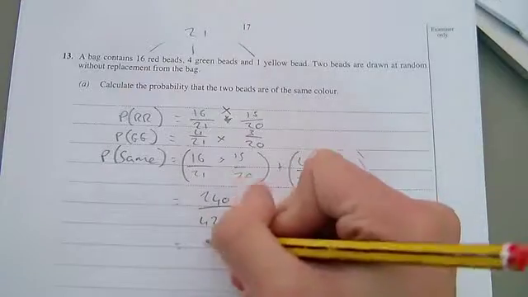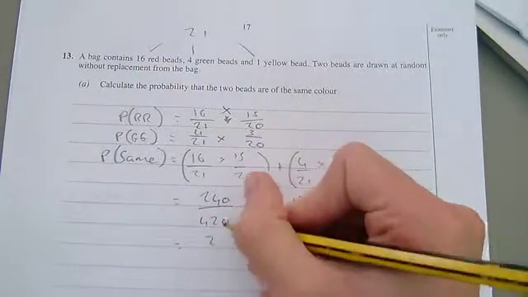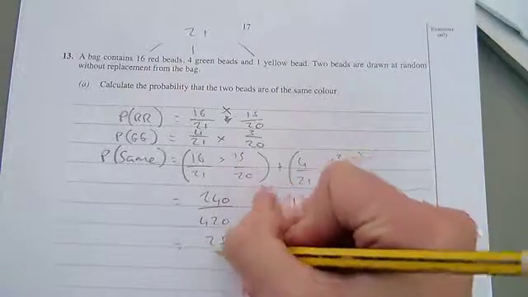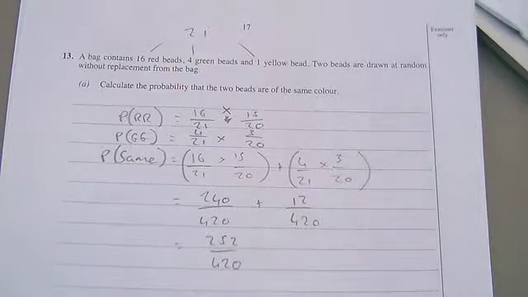Would he need to cancel this next one down once he does this bit? It doesn't ask you to. No. If it doesn't ask you, don't do it. More likely to make a mistake, if anything, when you're looking at 252 and 420. Okay? So yeah. Is there a part B?